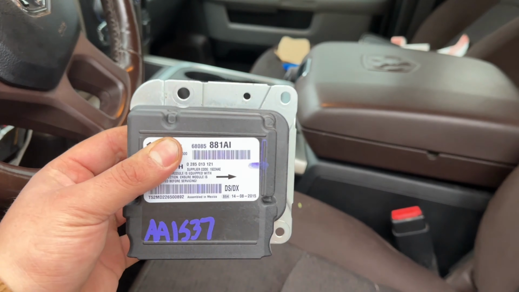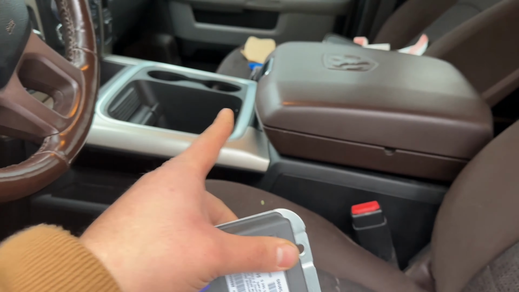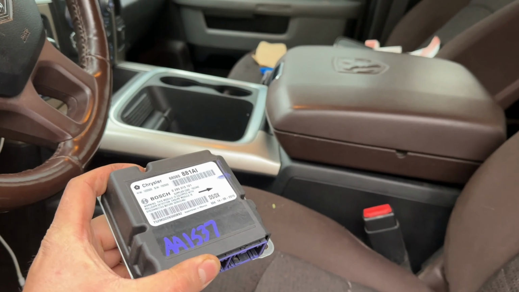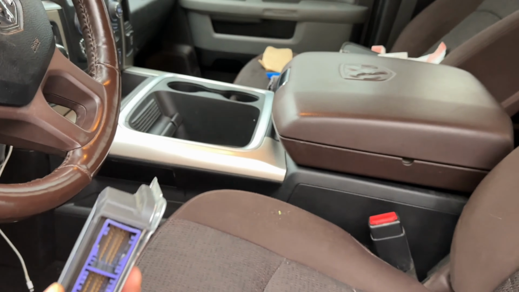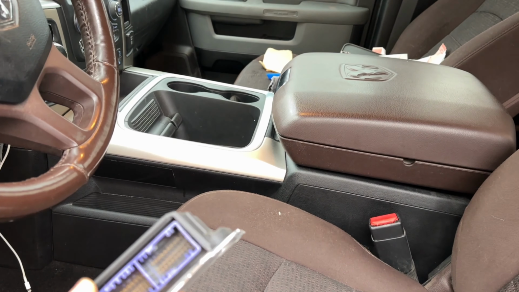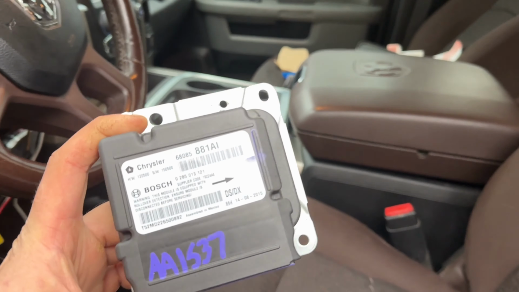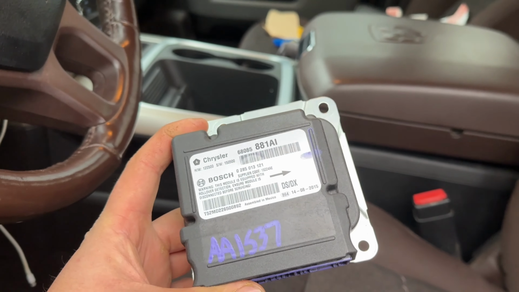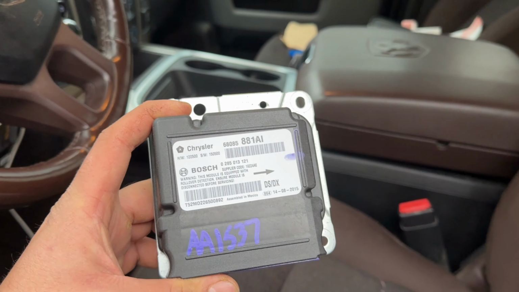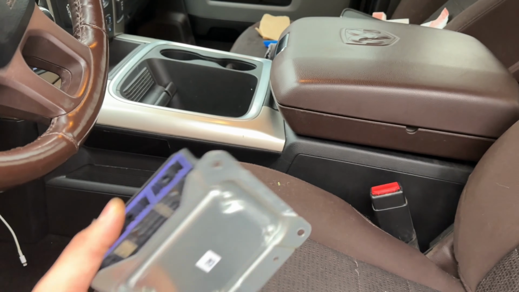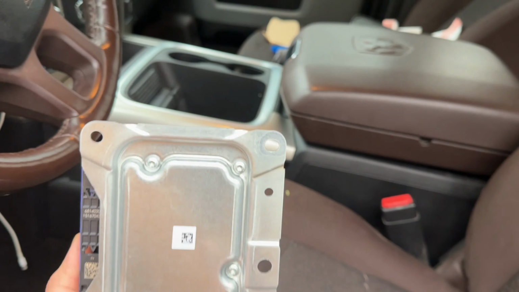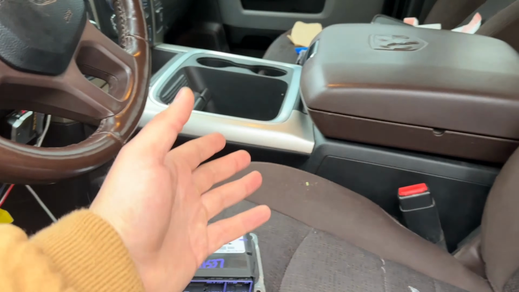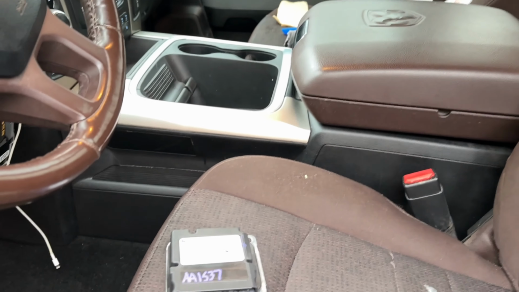Just FYI, if you are purchasing one of these or you are getting your airbag module reset, there are services online where you could take your airbag module out of the car and send it out. There are services on eBay all over the place. If you search on YouTube SRS airbag module reset, you'll find all kinds of stuff. You can either send it out and it's like $30 to $60, or you can just buy a new one. This one was like 80 bucks off of eBay, so I just went ahead and bought a new one because I cannot wait to have the module shipped out and brought back and whatnot.